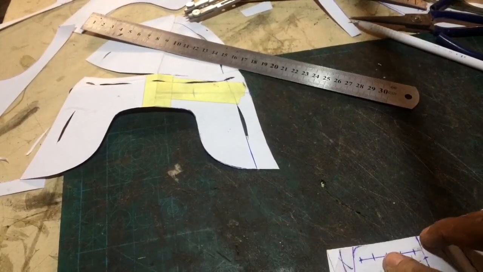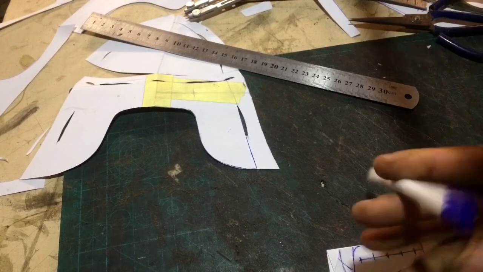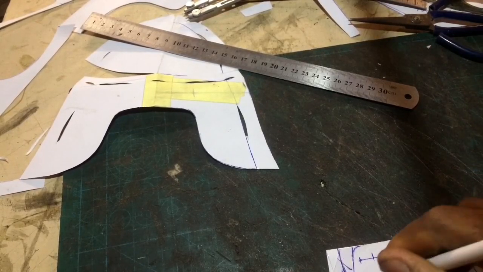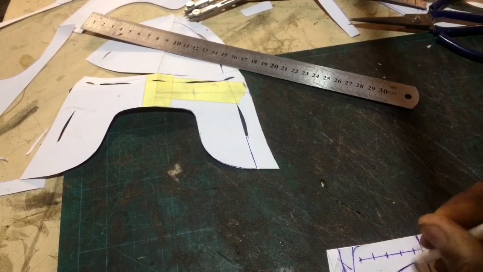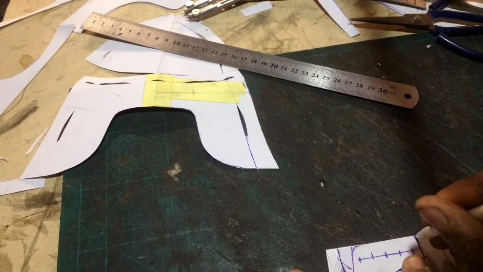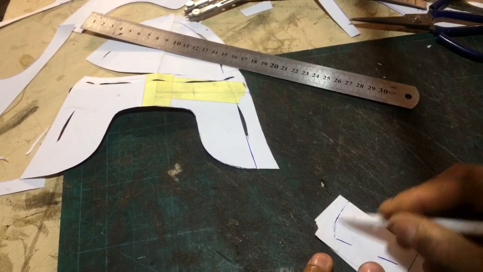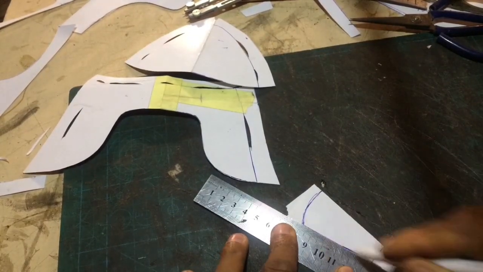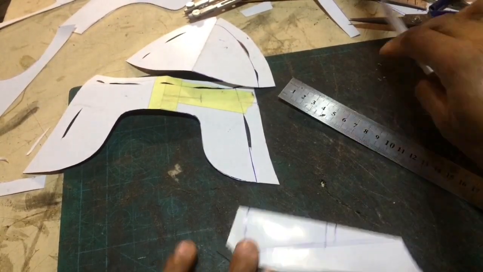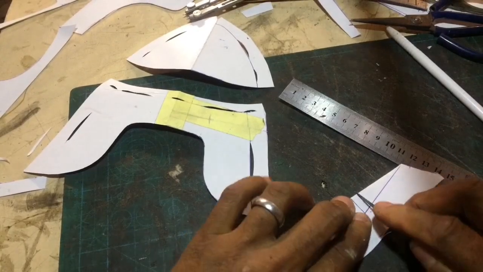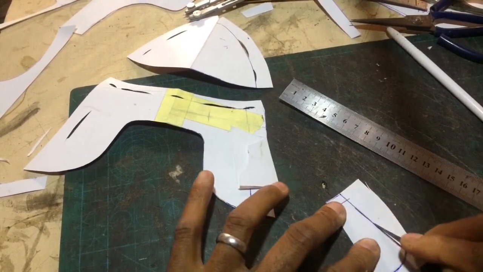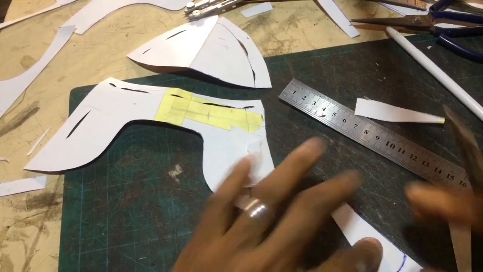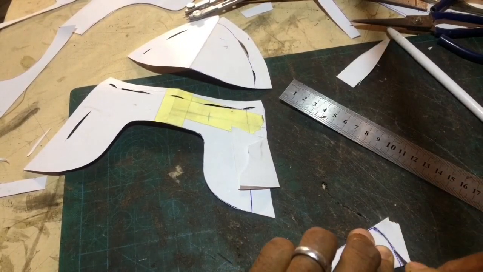Let's quickly cut out the tongue, which is a fairly straightforward thing. I'm so sorry that my camera was out of focus. I just got consumed in the entire process and didn't realize that my camera was out of focus. Bear with me. So cutting out the tongue is a pretty straightforward process. We add about 0.7 cm of stitching allowance as well.